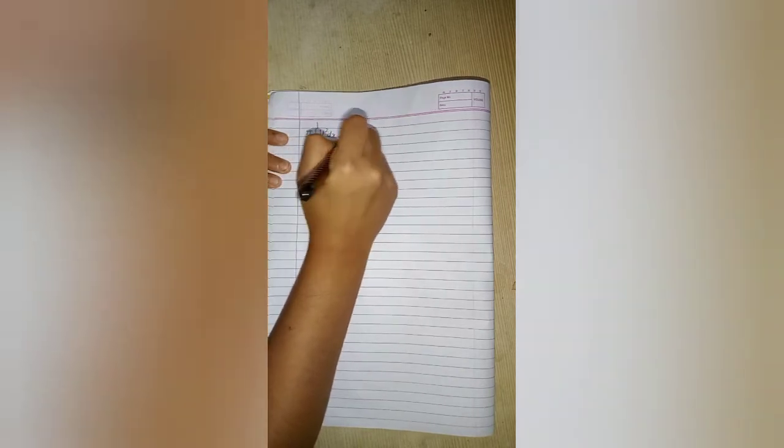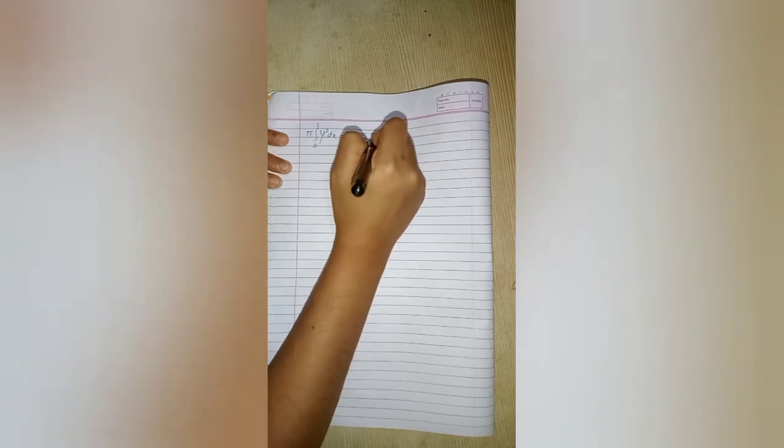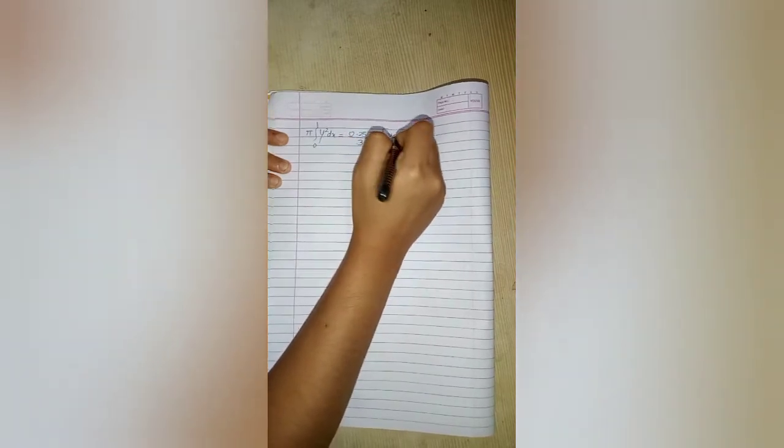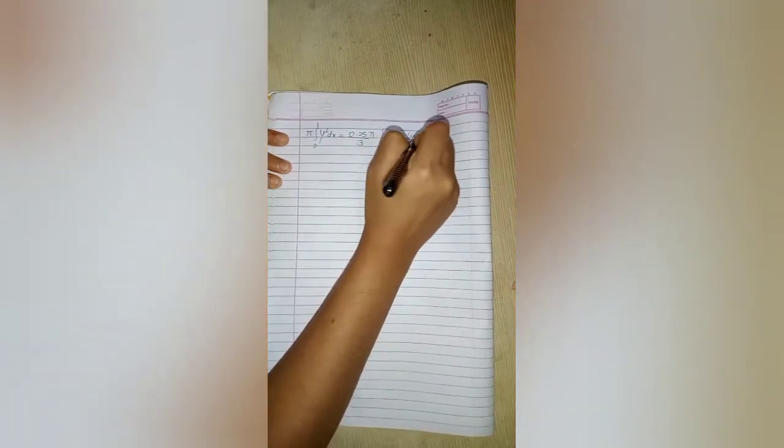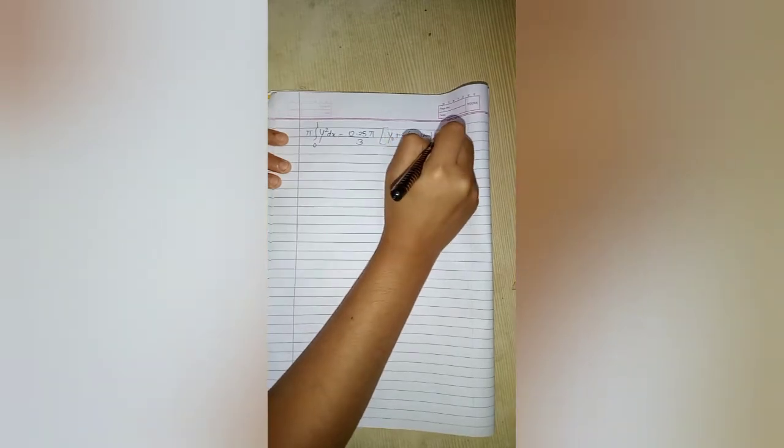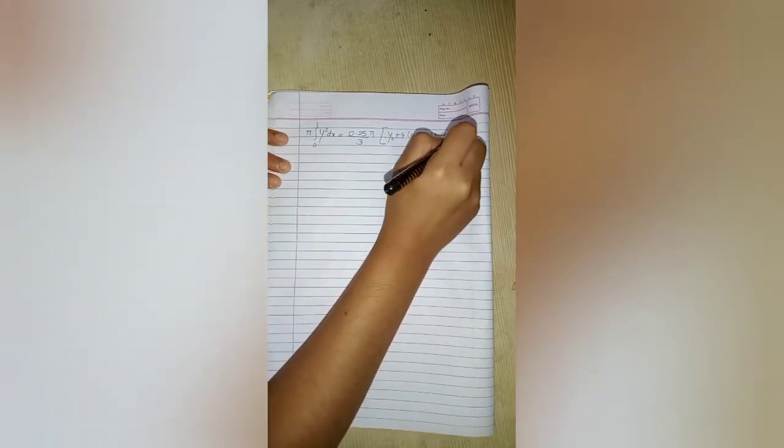So what we have is pi into the integration from 0 to 1 of y square dx, which is equal to 0.25 upon 3 pi into y0 plus 4 into y1 plus y3 plus 2 into y2 plus y4.